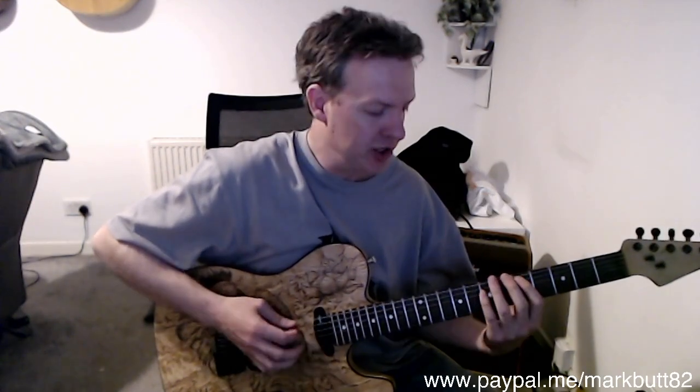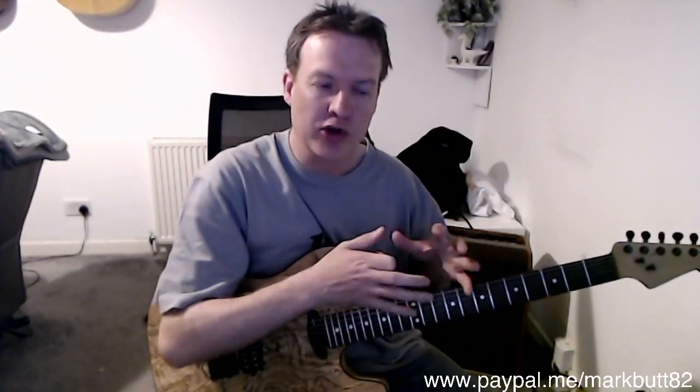and then when the chord changes, just shifting the whole position up to position 1 again. But you really want to start seeing how this position here can move to this position.